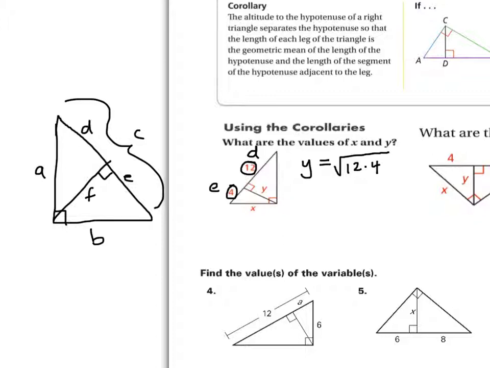If I calculate 12 times 4, this goes back to square root stuff. This is the square root of 48. And the largest perfect square that goes into 48 is 16. If I simplify this, Y is going to be 4 times the square root of 3. Now, I still have to find X yet.